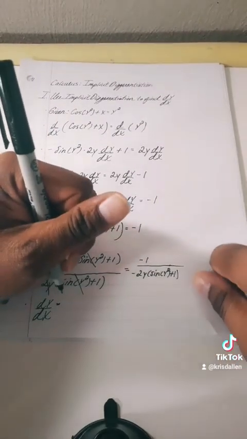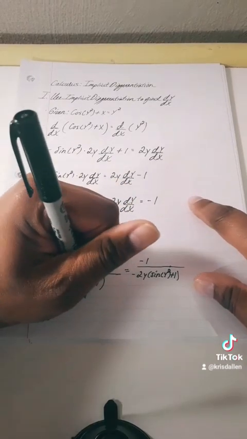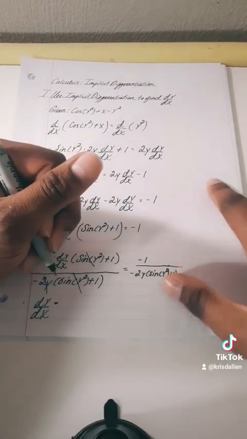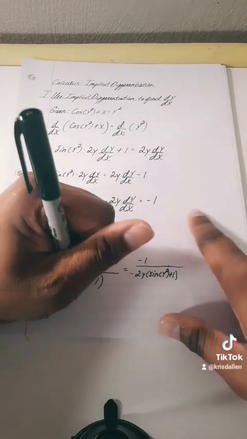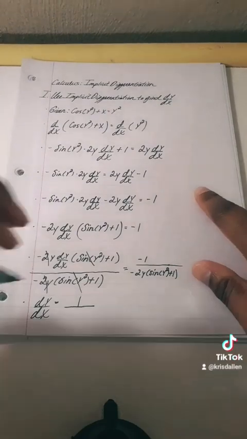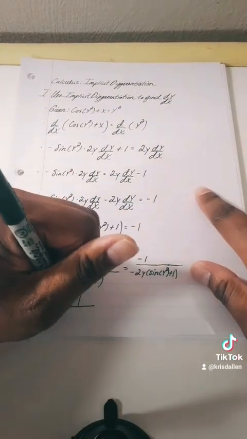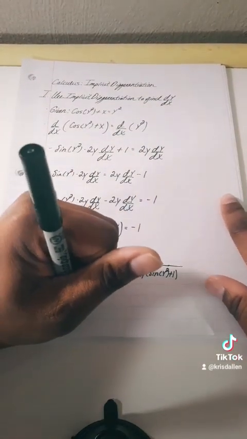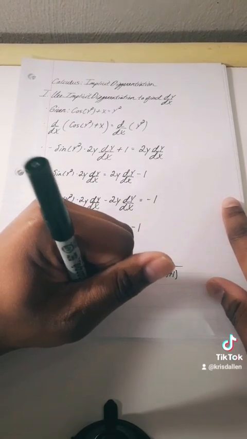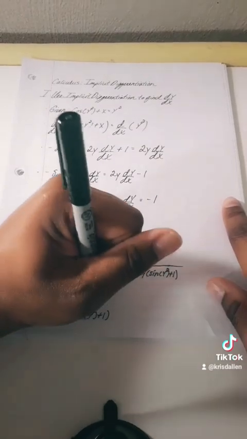And that's just going to be equal to my left-hand side, which would be, actually, I'm sorry, it's going to be a positive because we're dividing two negatives. Dividing two negatives, same thing as multiplying by two negatives. So this will be 1 over 2y times sine of y squared plus 1. So that's what you'll have.